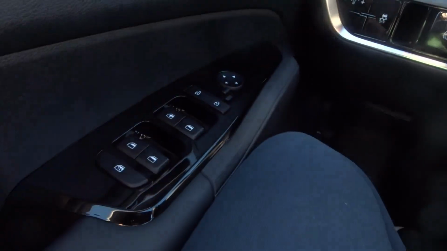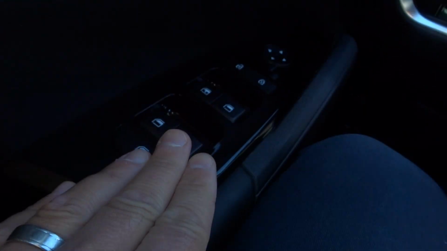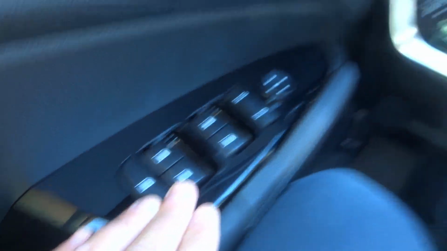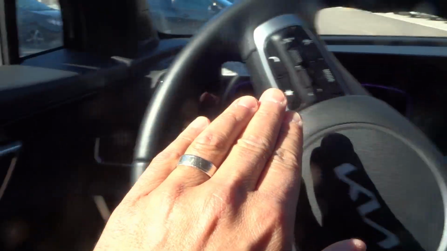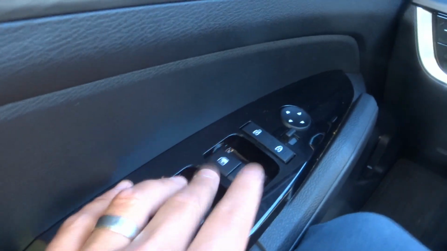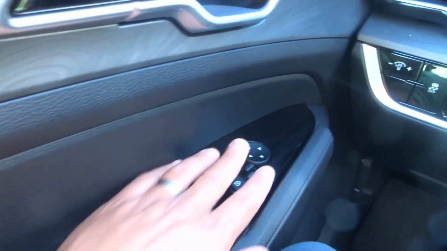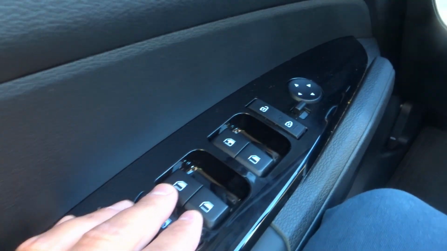As you can see over here, this is the driver's side door panel. So here's the steering wheel, okay? To the left of the steering wheel over here is the driver's side door panel. So when you're looking at the steering wheel, you go left, and that door panel right over here, on the left side of the steering wheel, is the driver's side door panel. This is where all of your controls are. Now, it's really simple to explain and use, okay?